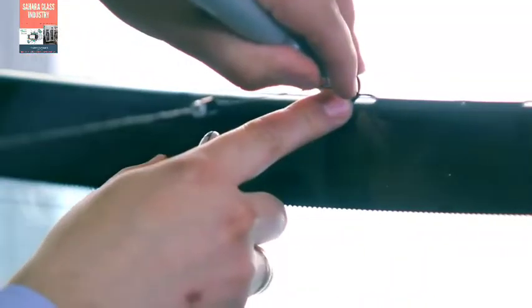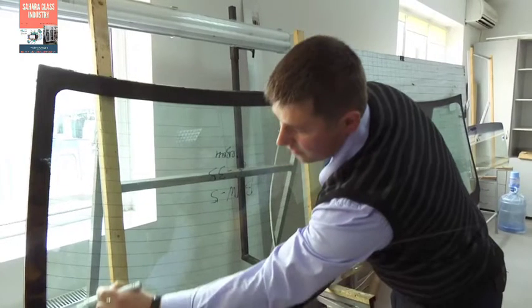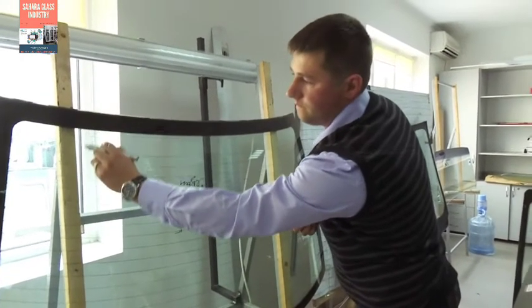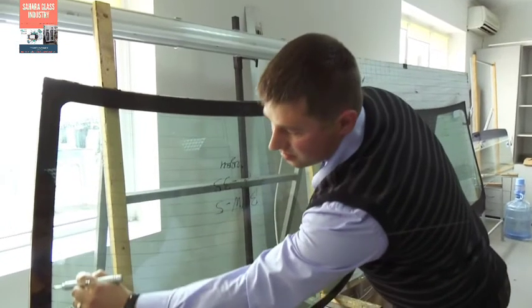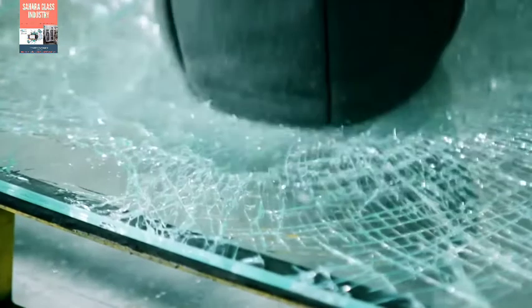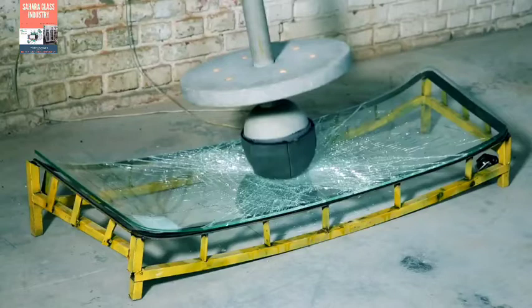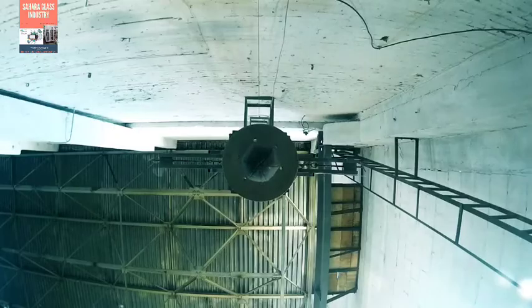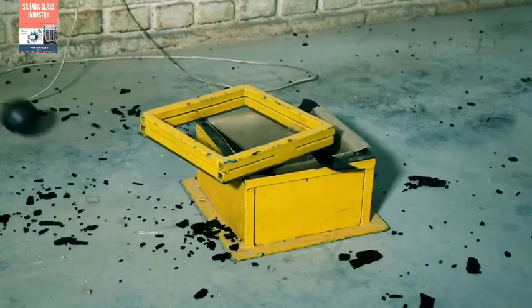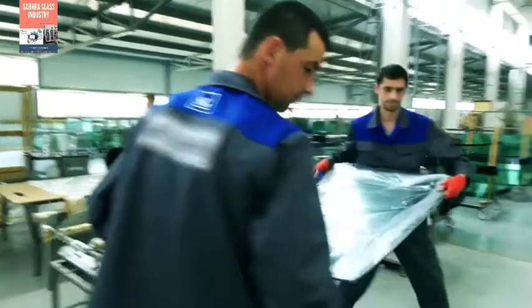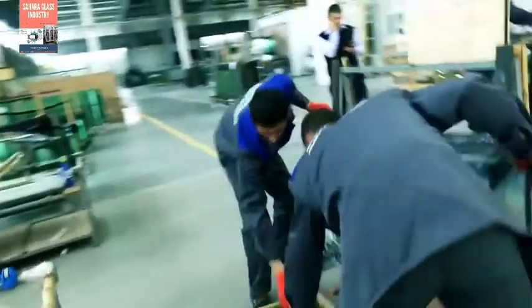After that, the produced glass goes to the mandatory testing stage. If one piece of glass fails to pass the laboratory test, the whole lot will be eliminated. The glass is specially tested for heat resistance and many other indicators. According to European norms, each batch of glass should undergo mechanical and optical tests. After all tests are conducted, the batch is sent to a storage area and then to the consumer.